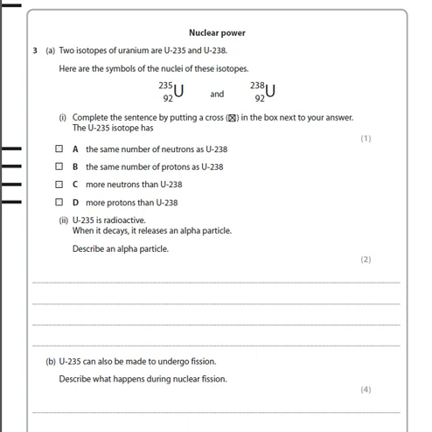more protons than U-238? Well, if it's uranium, it doesn't matter what the top number is, it must have 92 protons. If it doesn't have 92 protons, then it is no longer uranium, it's something else in the periodic table. So the correct answer is B, the same number of protons as uranium-238.